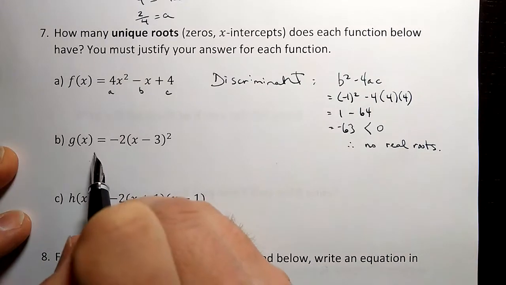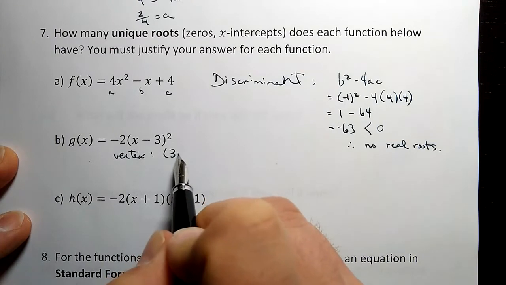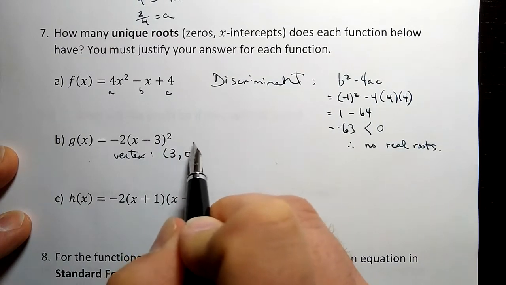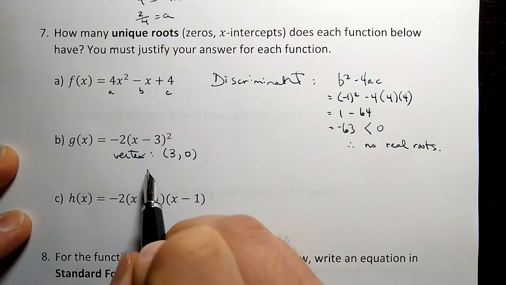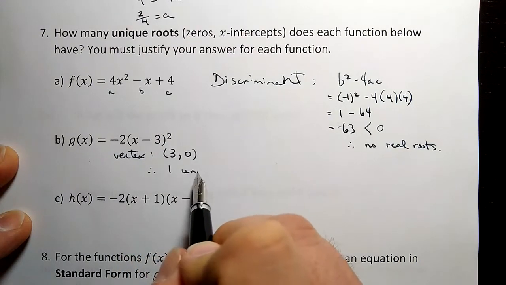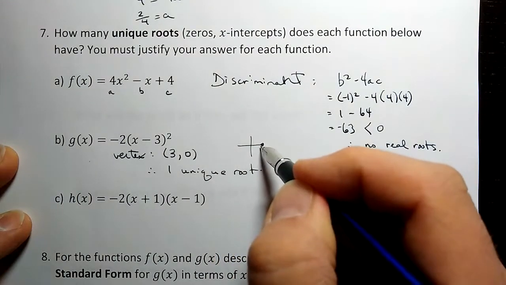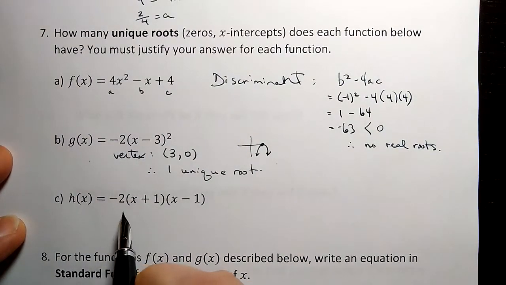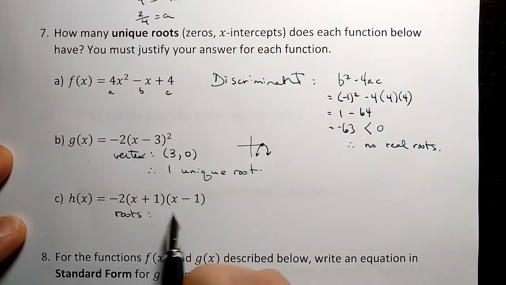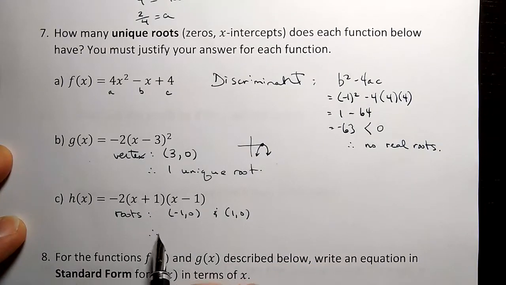Over here, this one's in vertex form. And the vertex is positive (3, 0), because you see there's no vertical translation, up or down. And so because the vertex is right on the x-axis, we can say there is one unique root. Maybe a quick sketch would help with that. The vertex is on the x-axis and it opens down, so it only touches in one spot. And this last one is in factored form, and the roots we can read directly from it are (negative 1, 0) and (positive 1, 0). Therefore, there are two unique or distinct roots.